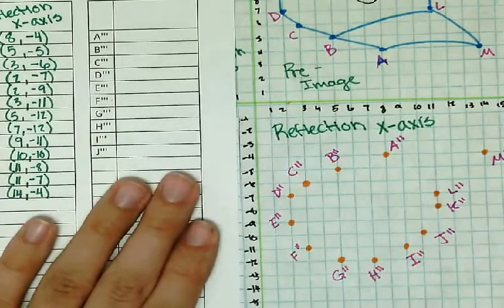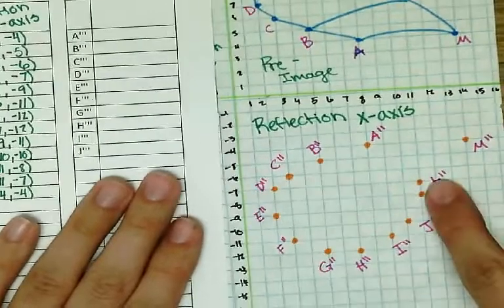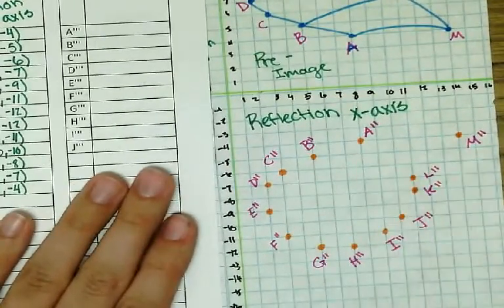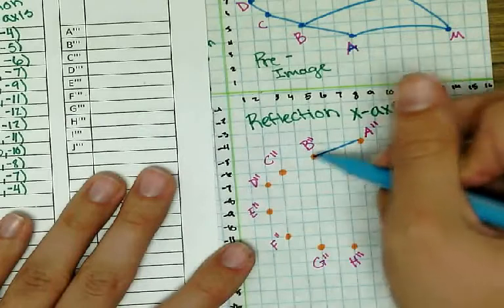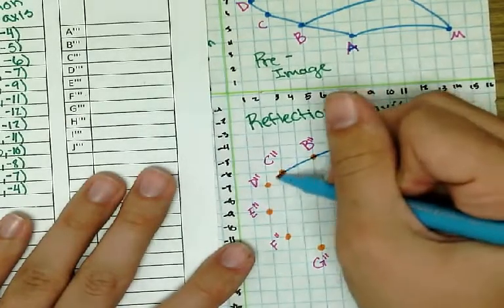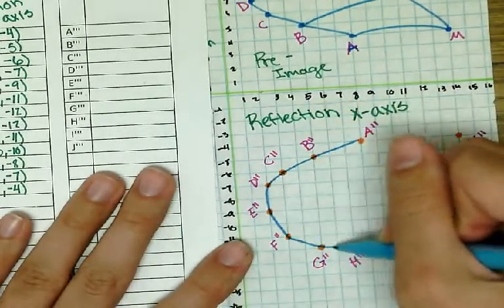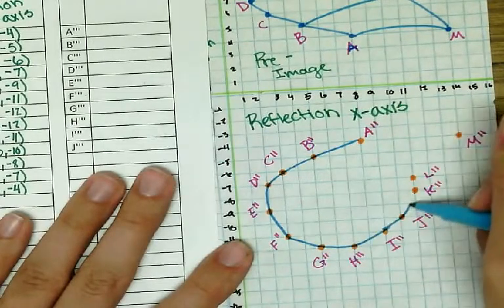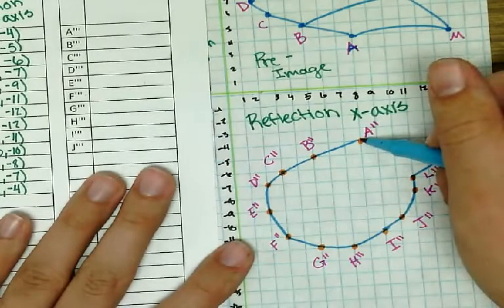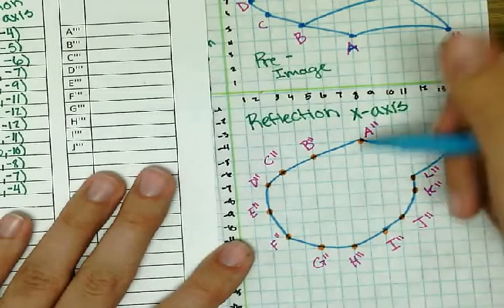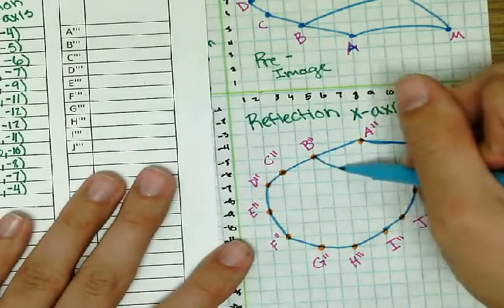All right, now that I have all my points graphed, all I have to do now is connect the dots. Let me connect the dots real quick. I have A, B, C, and B, and then just this goes here. Oh, I missed that line. There we go. This one goes right there. So now I have a reflection of my hat.